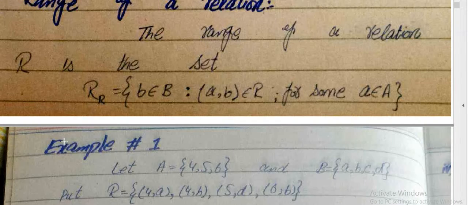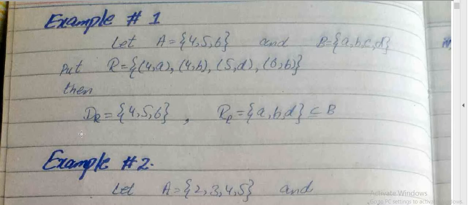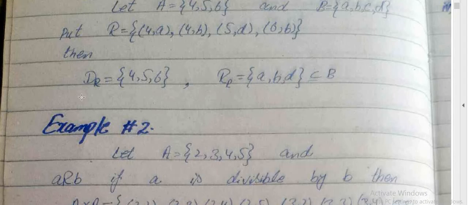And next we have an example for relation. Example number 1: we have a set A which has 3 entries 4, 5 and 6, and set B has entries a, b, c and d. Okay, then we write a relation from A to B: (4,a), (4,b), (5,d) and (6,b). Then we find the domain and range of this relation. Its domain is 4, 5, 6. The first numbers, which belong to the set A, are the domain of the relation, and the second numbers, which belong to the set B, are the range of the relation.